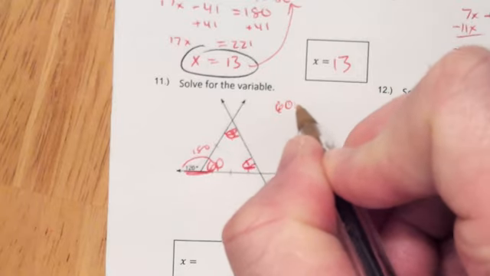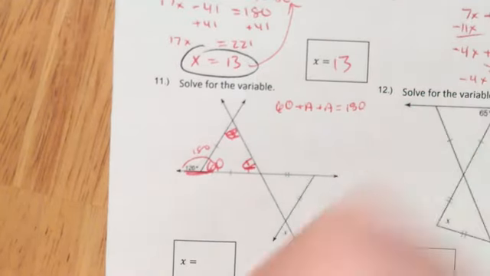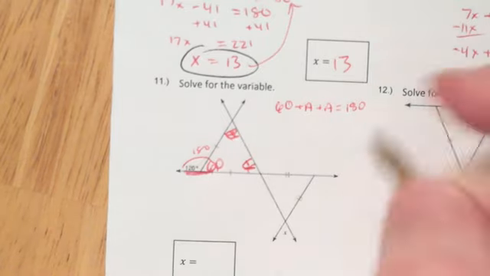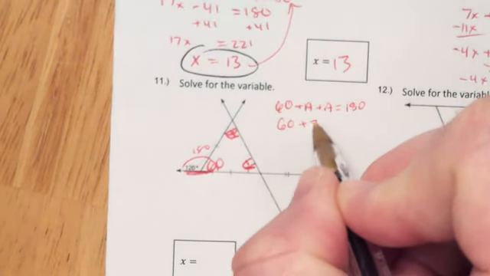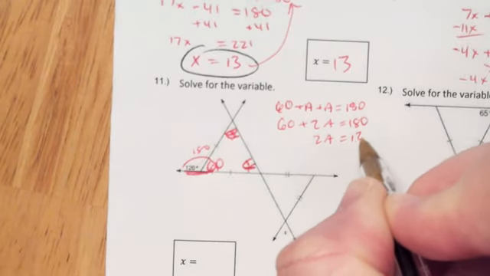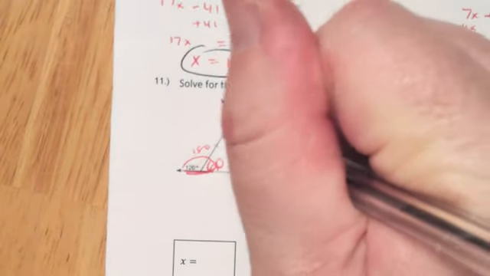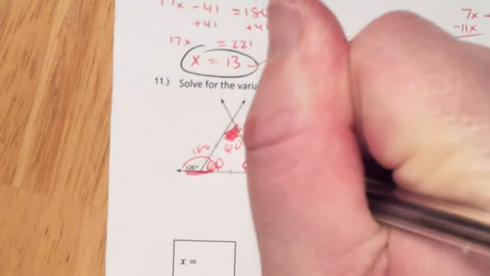So I know that 60 plus 2A equals 180. If I subtract 60, 2A equals 120. If you divide by 2, A equals 60. So each one of these angles is really 60 and 60.